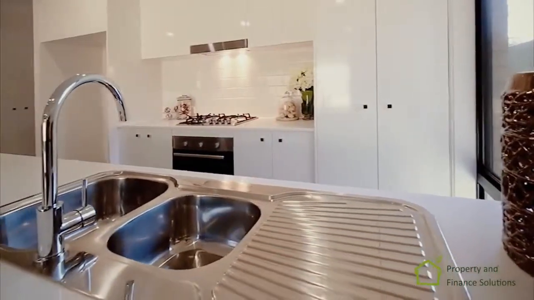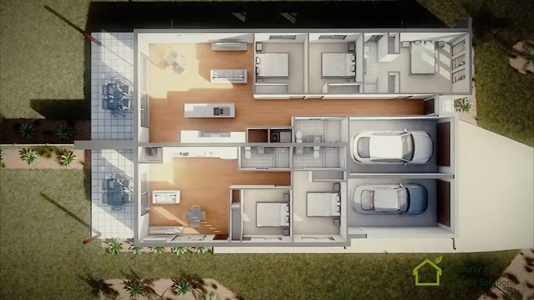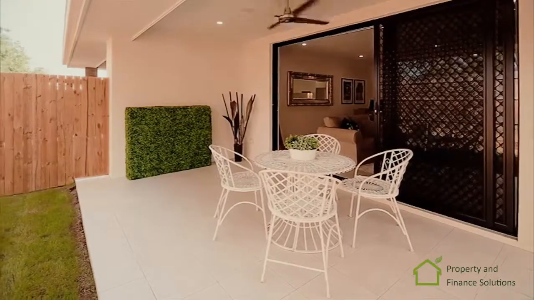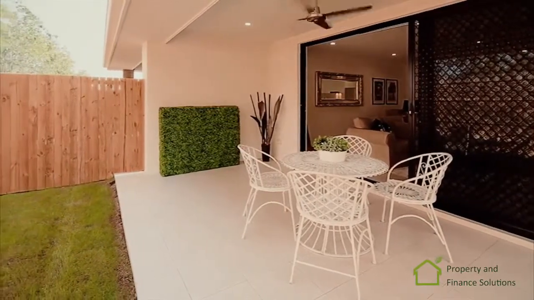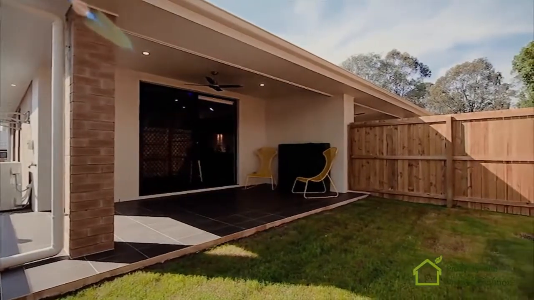Dividing the 2 dwellings is a commercial-grade fire-rated wall that provides fantastic insulation and sound barrier between the 2 homes. Externally, a standard height dividing fence separates the 2 backyards, creating privacy and space to both dwellings.